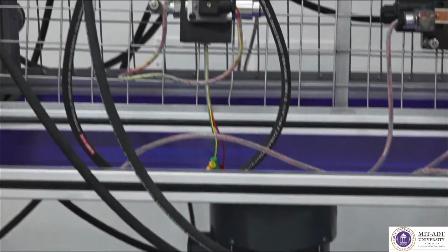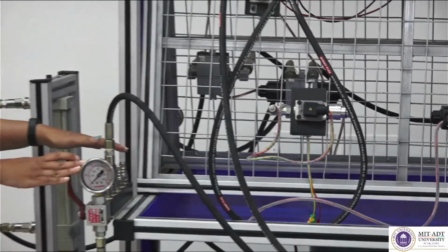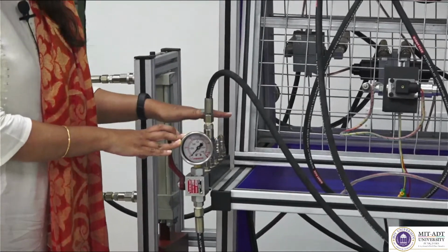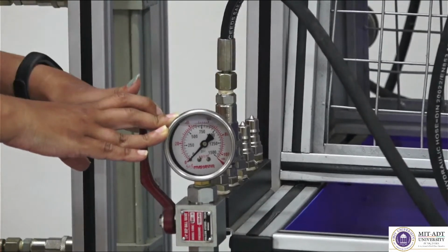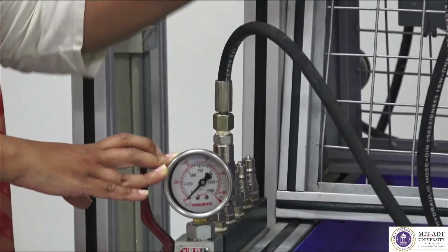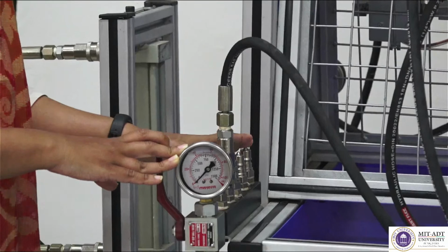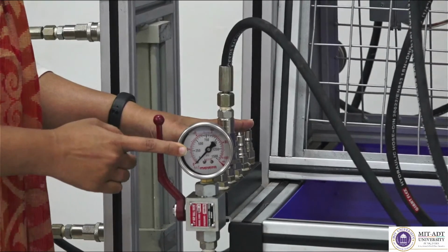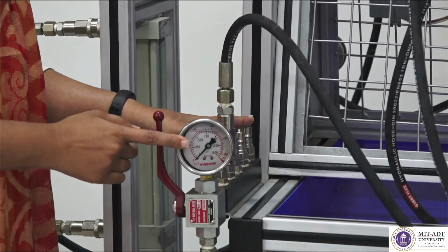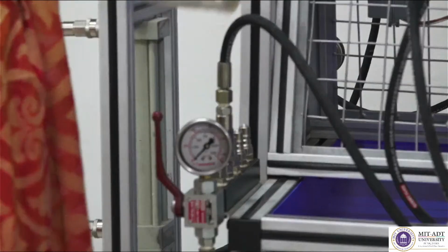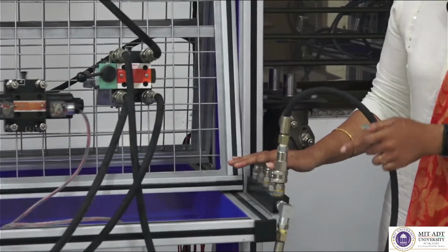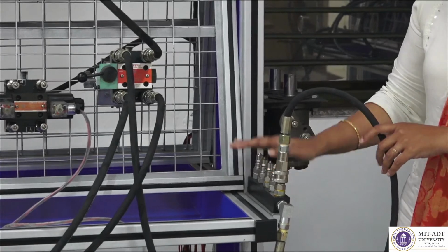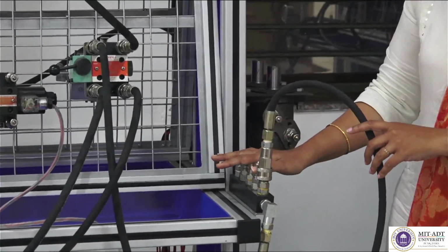Here you can see that there is a pump distributor, which means whatever pressurized oil is coming up would be distributed to your whole circuitry from this distribution channel. Here you can see the actual pressure which would be generated with the help of your pump. Then you can see that this is a tank distributor where all the fluid would be sent back to the tank from the whole hydraulic system.